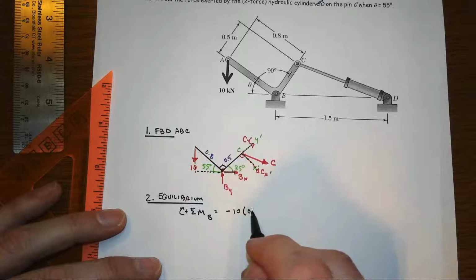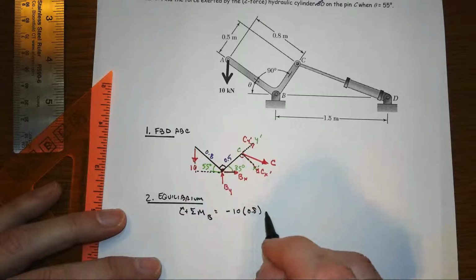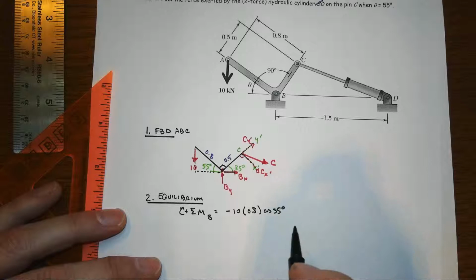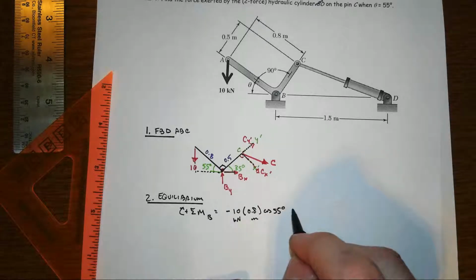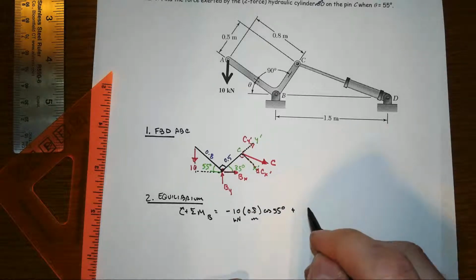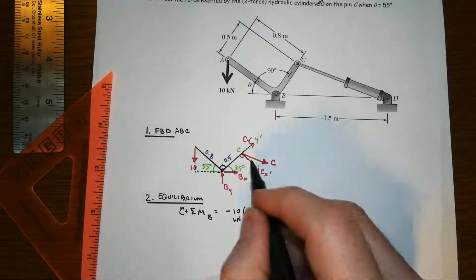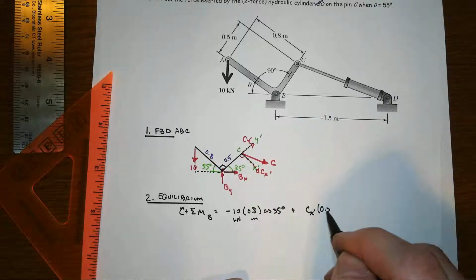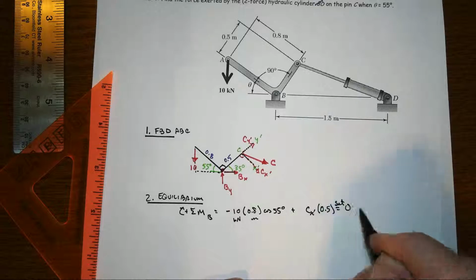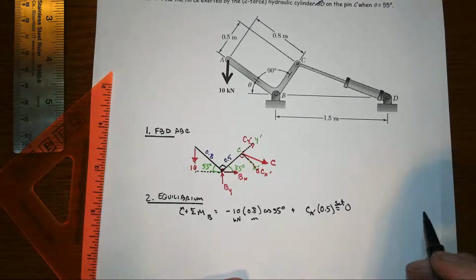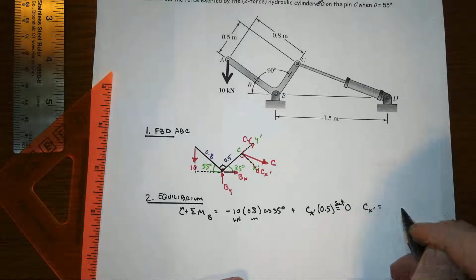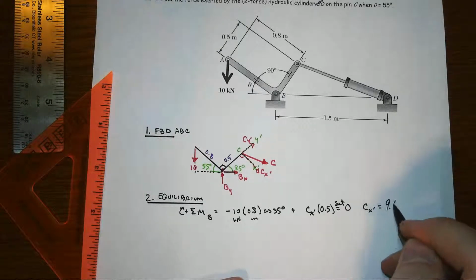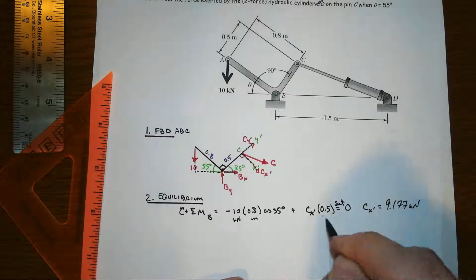That's 0.8 times cosine of 55, in meters, and kilonewtons there. Then I'll have plus Cx prime times its moment arm, which is the full 0.5. Set that equal to 0, and I find out that Cx prime is going to be equal to 9.177 kilonewtons.